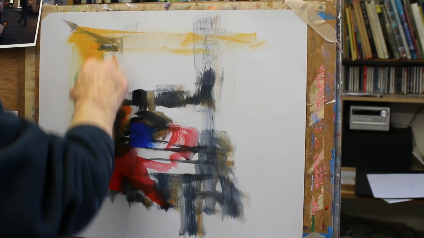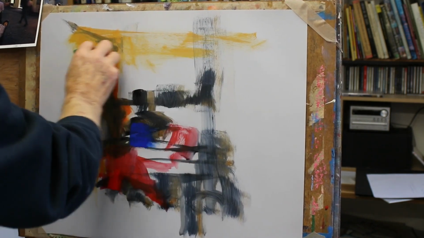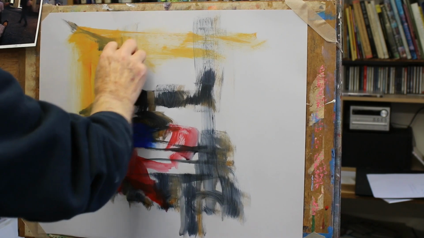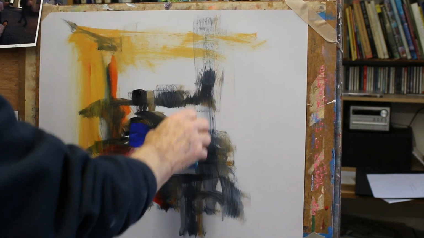Implicitly, I've made the decision to paint this picture into a square format. Some of the marks are made just to establish that shape and may well be altered later.